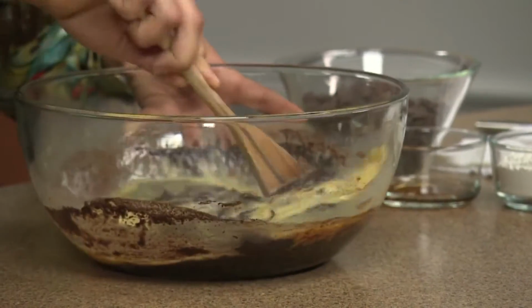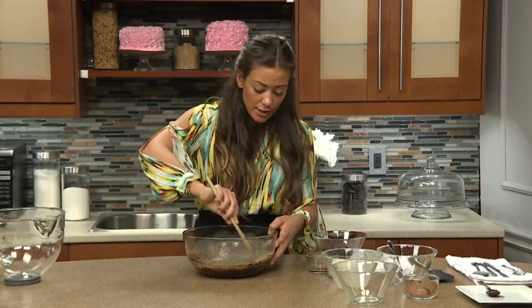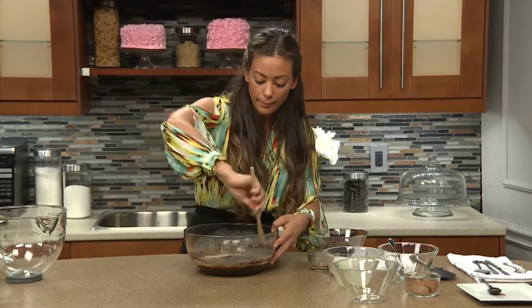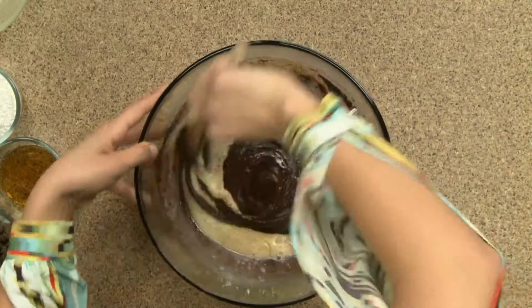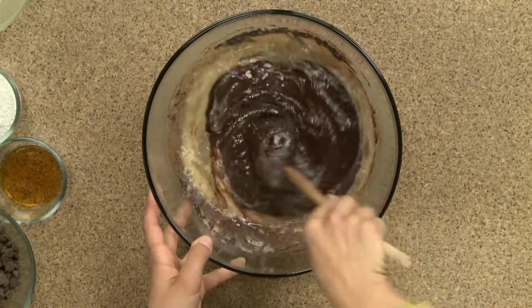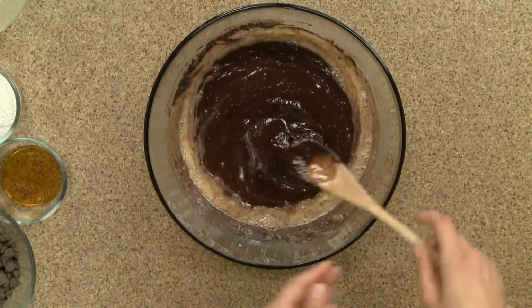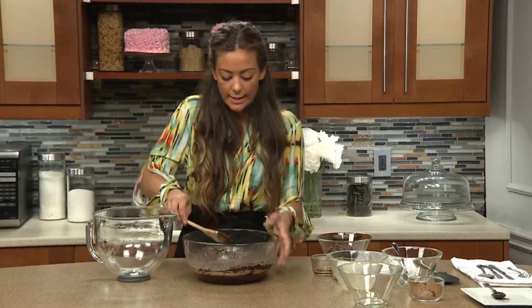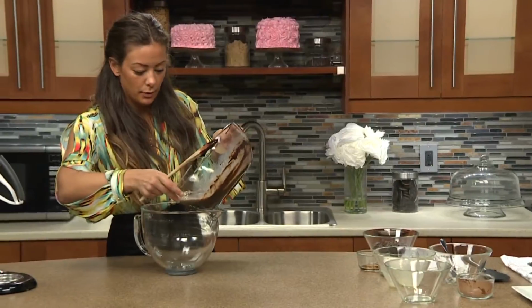Then I'm going to stick it into my stand mixer. So I have my KitchenAid stand mixer. You can use a hand mixer, as always. That's no problem. I'm just going to give this a quick stir, just to help it incorporate a little bit. So that looks good. So I'll just put this in, and I'm using my paddle attachment for my mixer. So I'll just pour this in.